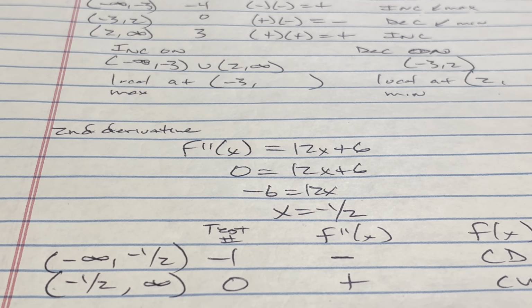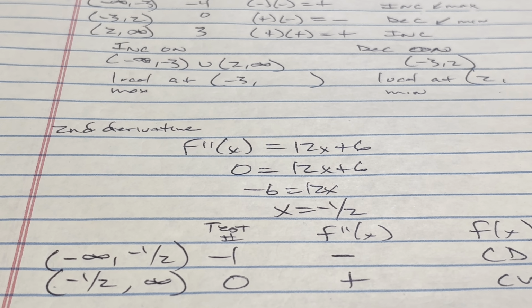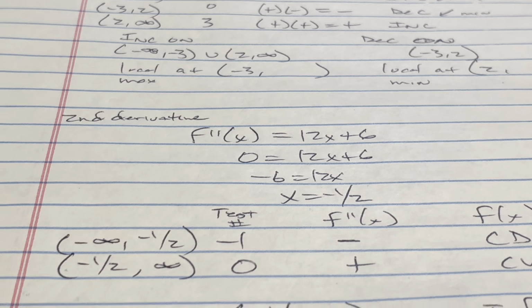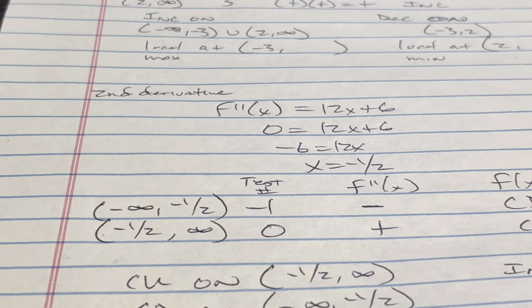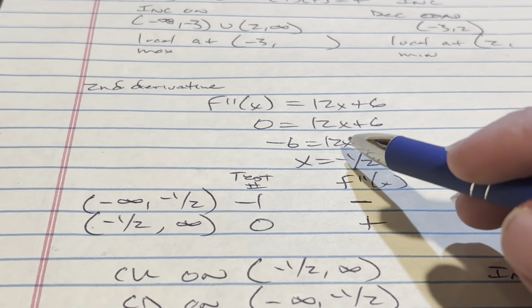Anyway, take the second derivative. So the first derivative was 6x squared plus 6x minus 36. What's the second derivative? That's 12x plus 6. You set that equal to 0. You get 1 critical number here for the second derivative test. That's going to happen more often for us. They typically give you cubics to start with. All right, so -1/2. -1/2 is a critical number.